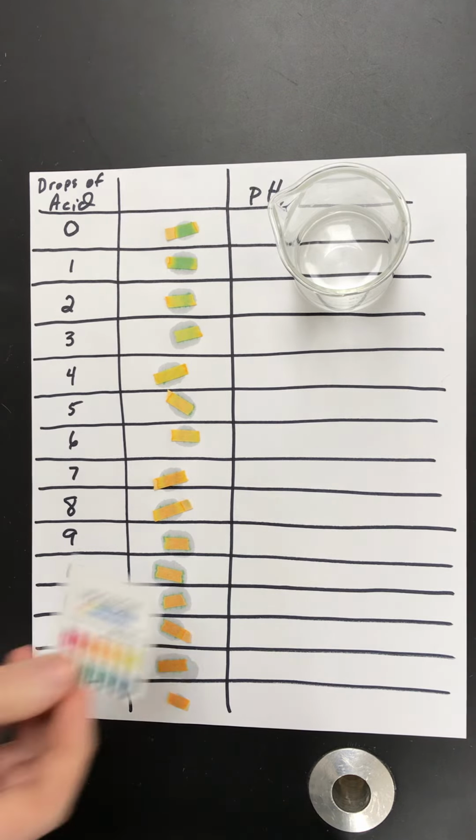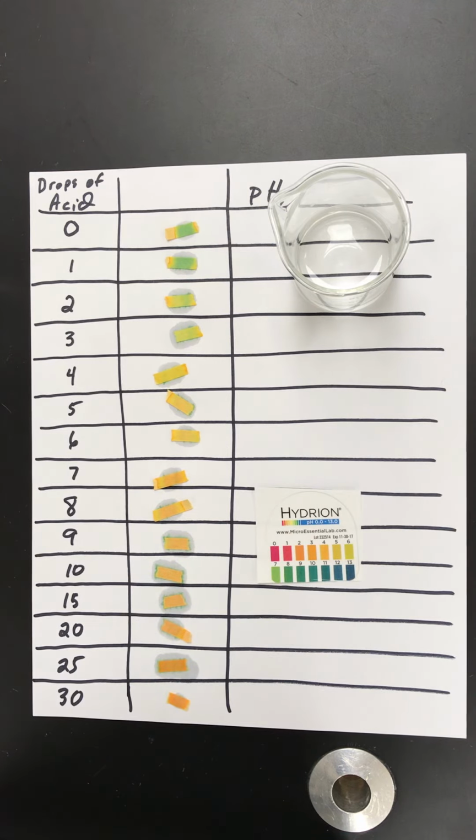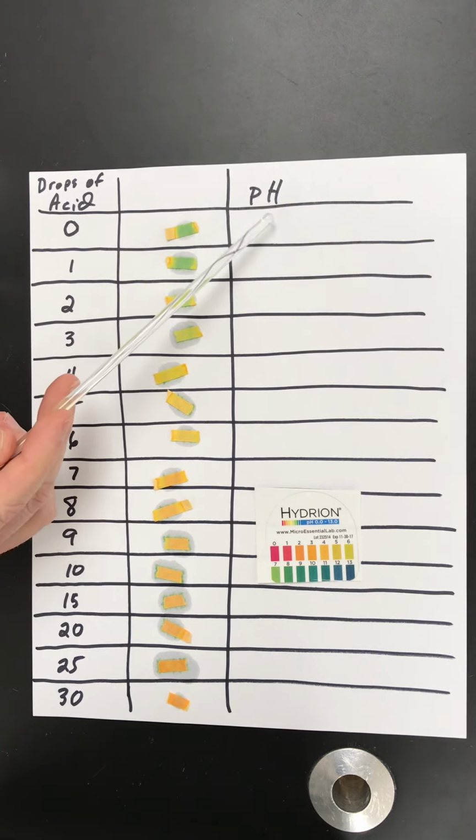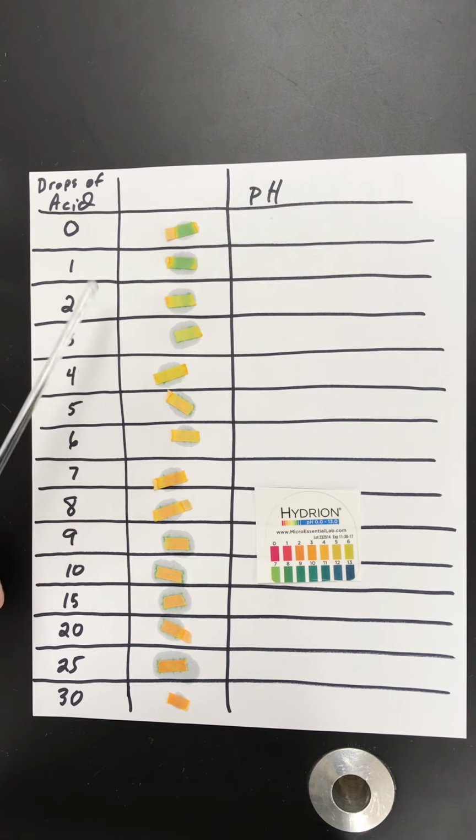Then you're going to compare the color of the strips to the colors on the pH paper here, or on the key. For example, with 0 drops, to me, that looks like it corresponds to pH 7. So what I would put for the actual pH value is 7. I'll take a picture of this as well, or you could just push pause on the video and do it that way.